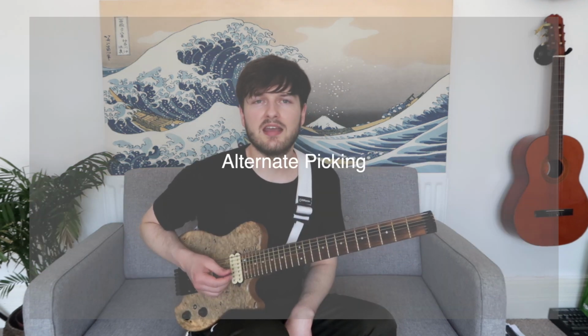So alternate picking is the strict down, up, down, up, over and over again, and you never change that pattern. So alternate picking on an A major scale, for example, would be like this.